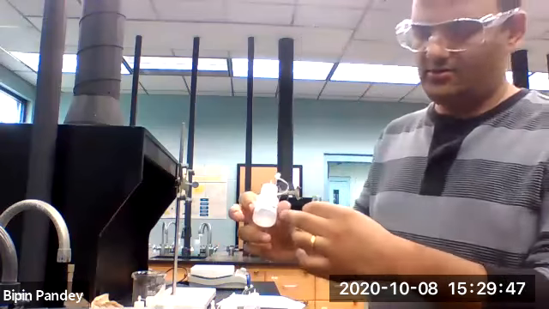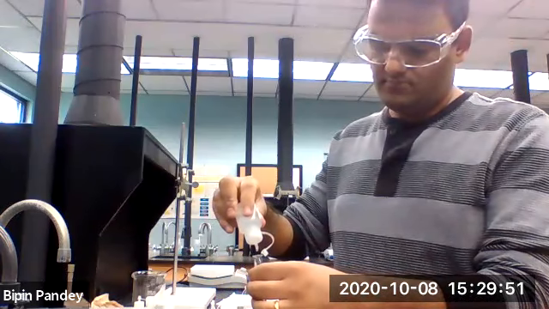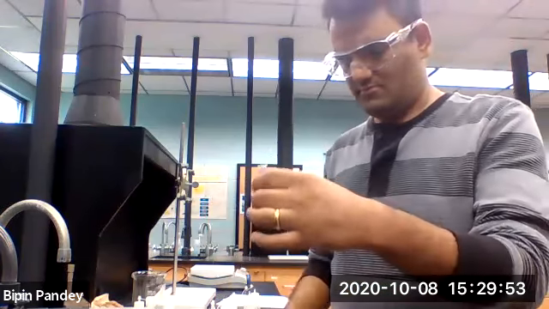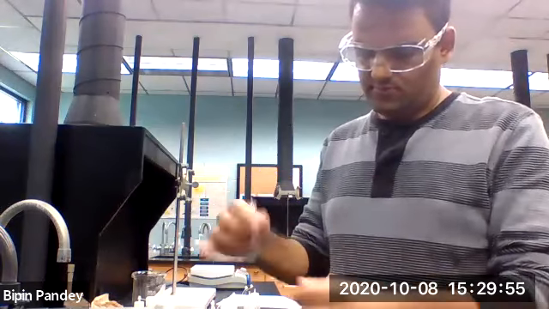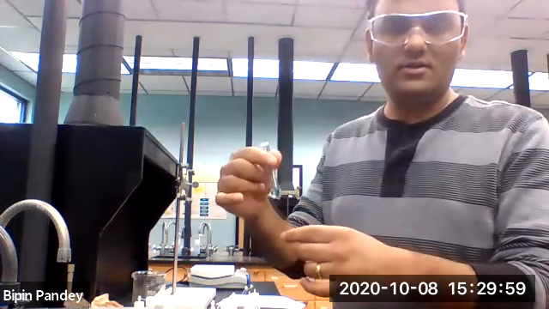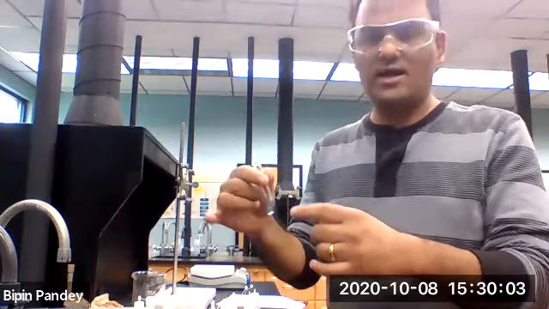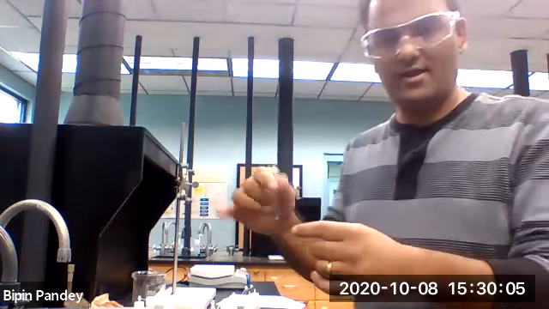Let's add acetate to it. Slightly blue color solution, but it did not form any precipitate. So I say no reaction. The color is due to the copper ion.